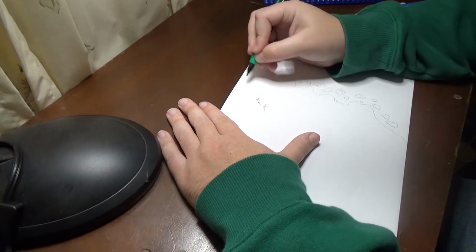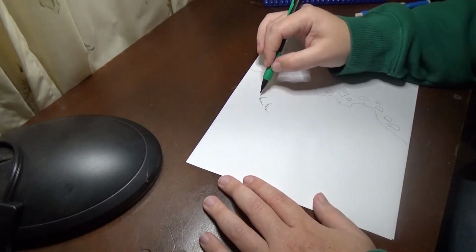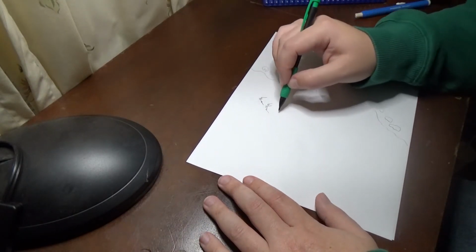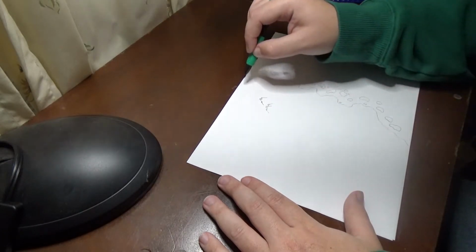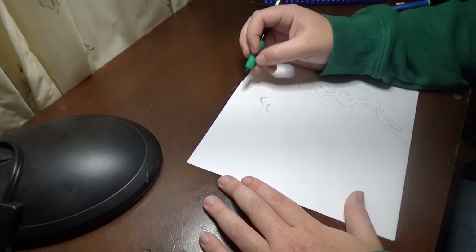But for the most part, we're just going to put some mountains, and we're going to follow a trail. So we want to go from up here down towards this way. We're just going to go like this with the mountains.